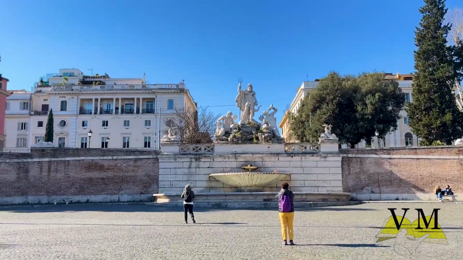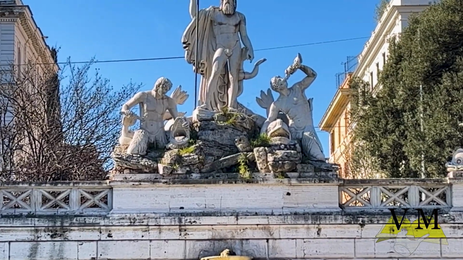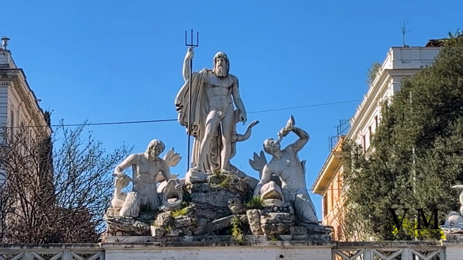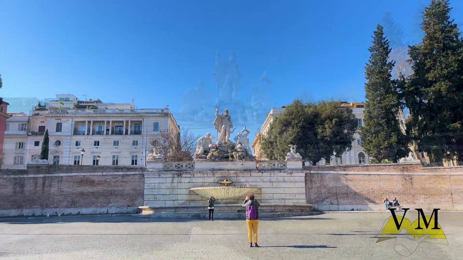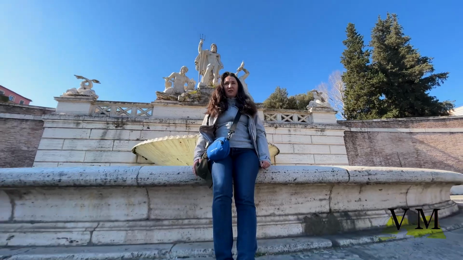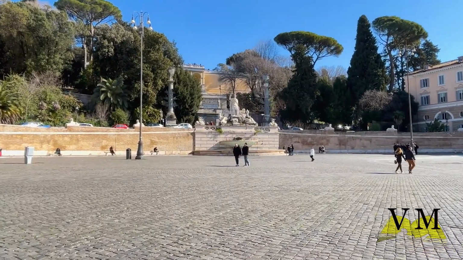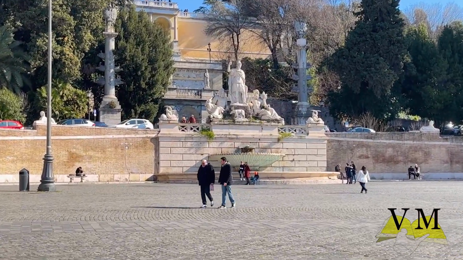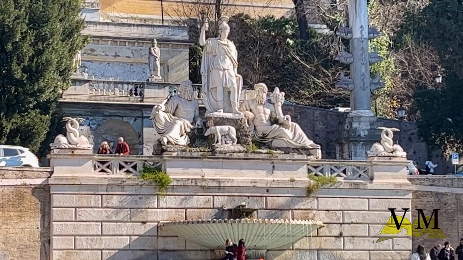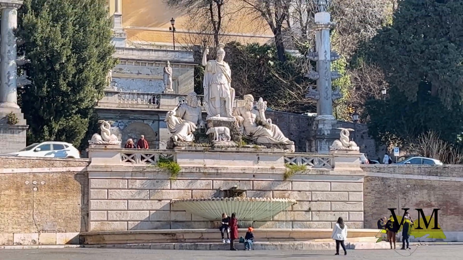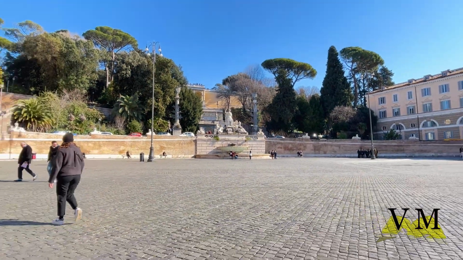In the square we can see Fontana del Nettuno, Neptune's fountain, which is located in the western part of the square. Neptune, with his trident, is accompanied by two tritons. And on the opposite side of the square, mirroring it, sits Fontana della Dea di Roma, or Fountain of the Goddess of Rome, which Valadier used to connect the square with the heights of the Pincio, the Pincian hill of ancient Rome, on which the Villa Borghese garden now stands.